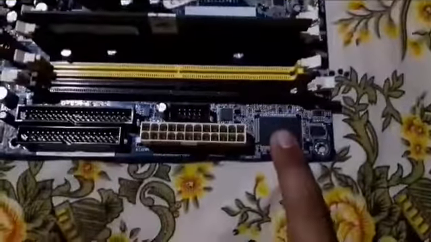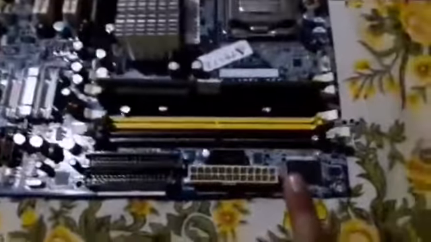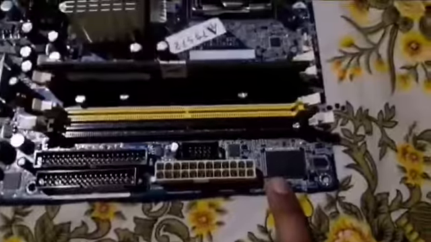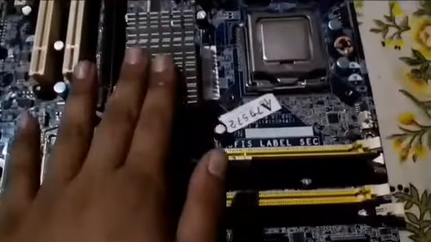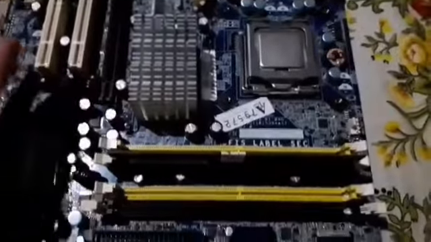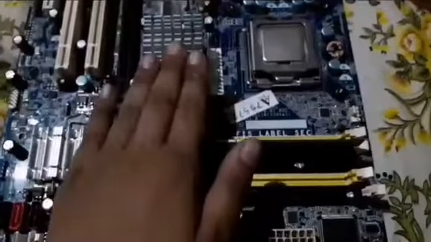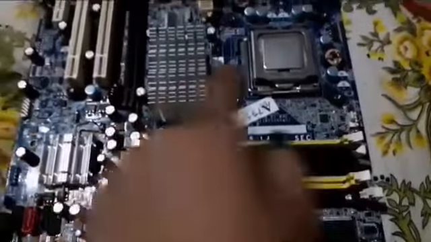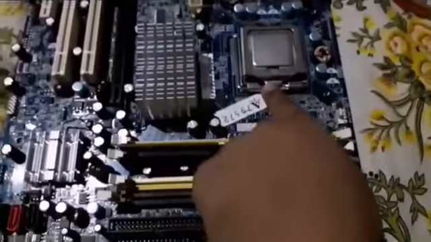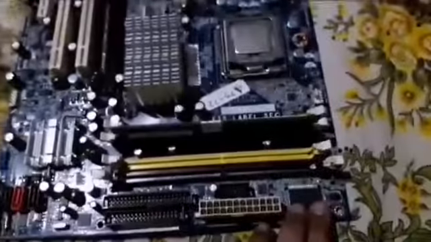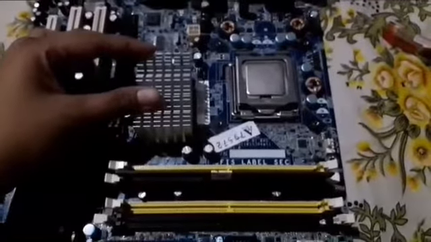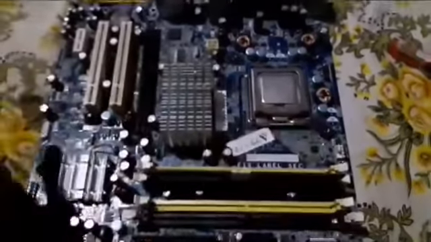This one is the south bridge. Some people will ask, is there a north bridge? Oh yes, of course. Underneath this, what we call the heat sink is the north bridge. And always remember, for you not to be confused about the north bridge and the south bridge, that the north bridge is nearer to the central processing unit or the CPU socket than the south bridge. South bridge is further than the north bridge when you talk about their distance from the CPU socket.